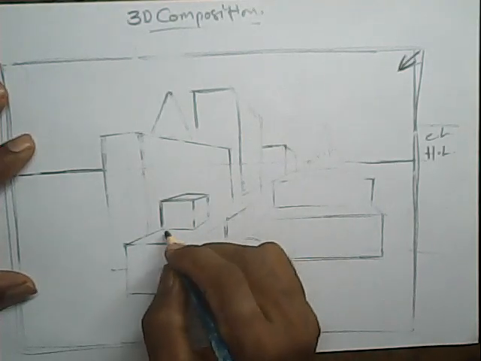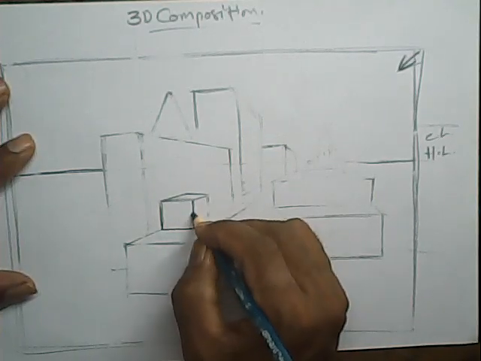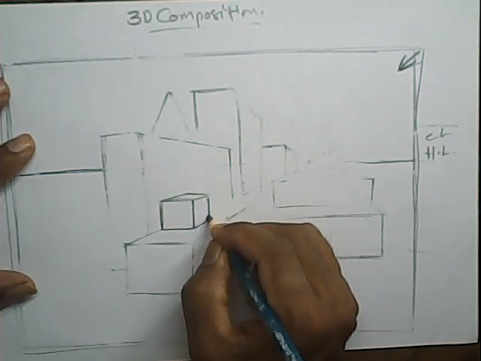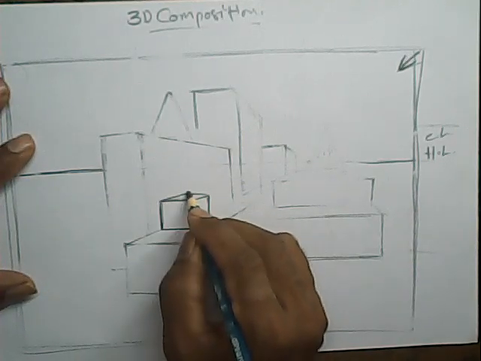So here I erased the unwanted lines, so you can understand that composition very clearly.